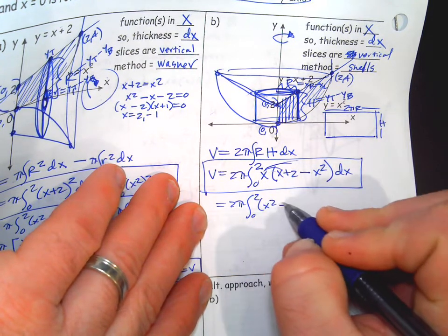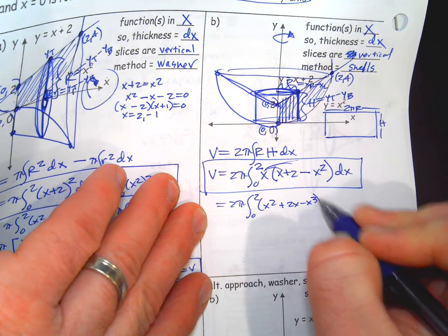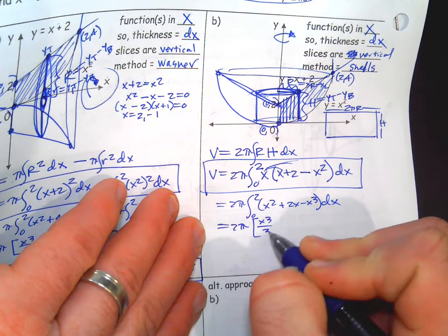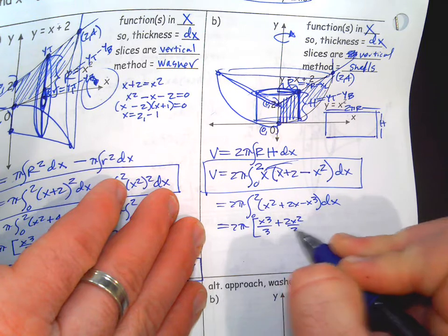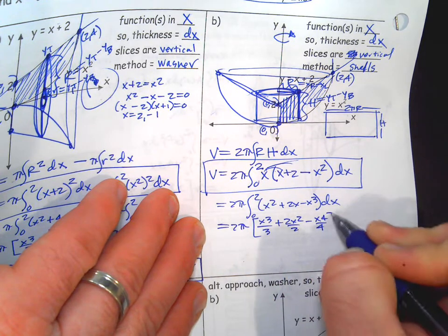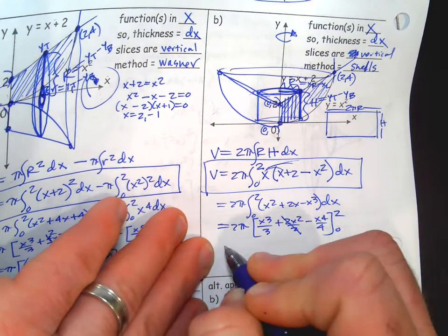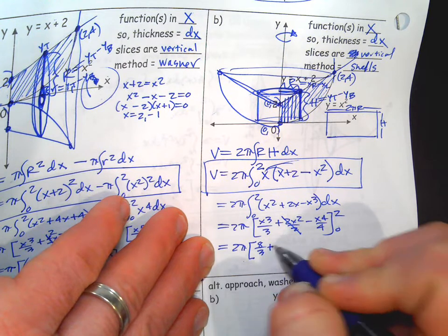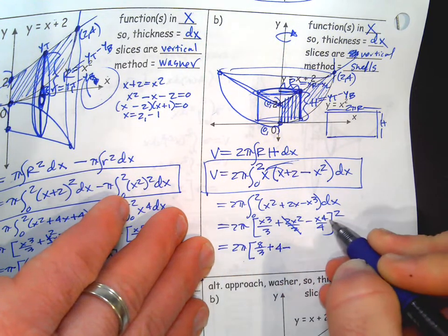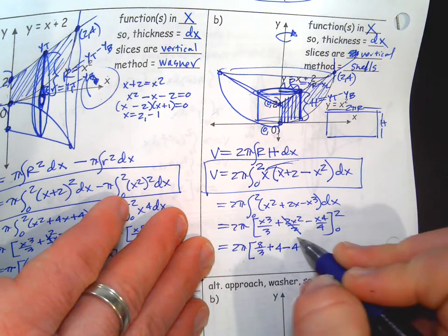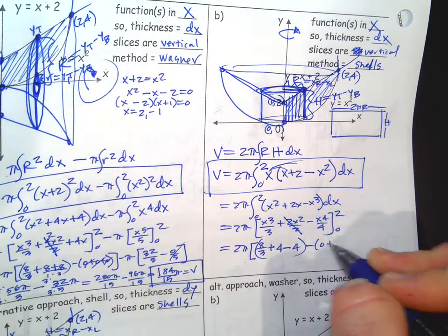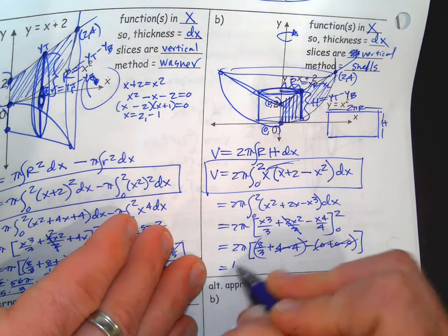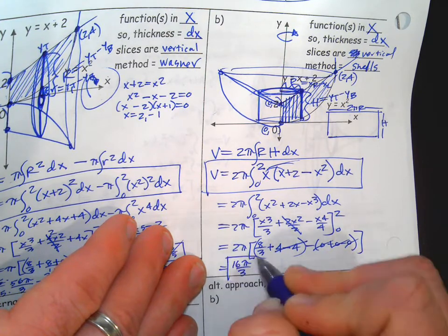So it's going to be x squared plus 2x minus x cubed. The antiderivative is going to be x cubed over 3 plus 2x squared over 2 minus x to the fourth over 4, from 0 to 2. So we're going to get 8/3 plus 4 minus 16/4, which is 4. Plug 0 in, 0 plus 0 minus 0. All goes away. These cancel each other out. And we get 16 pi over 3.